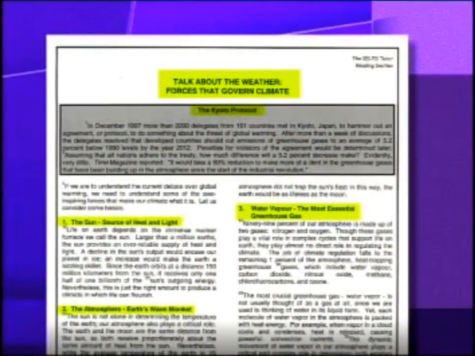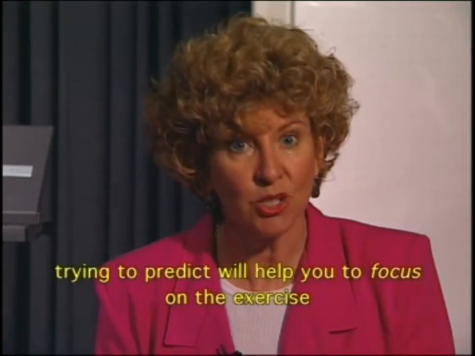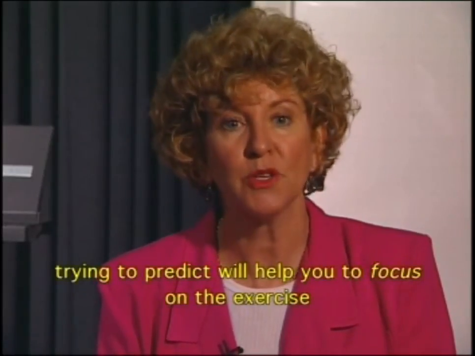The following are some very important points for you to remember and practice if you want to get a good score for your reading. First, use the titles and any subtitles to try to predict the article's general content. Even if your prediction isn't correct, trying to predict will help you to focus on the exercise. This will calm your nerves and allow you to think clearly.